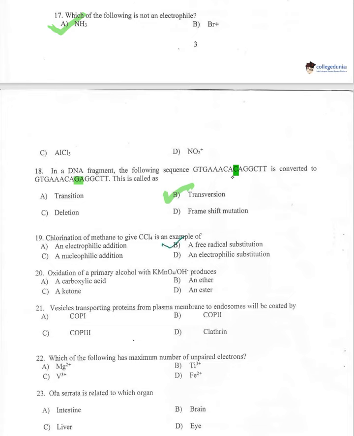Now, question number 20. Oxidation of a primary alcohol with KMnO4 and the hydroxyl ion produces A. Carboxylic acid, B. An ether, C. A ketone, D. An ester. The correct one is the option A, which is a carboxylic acid.